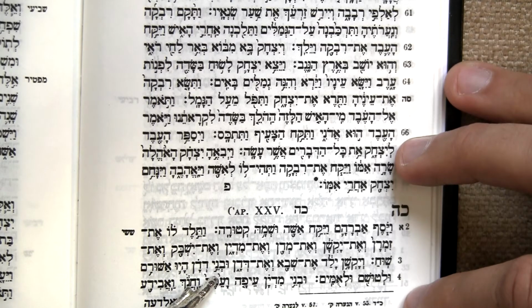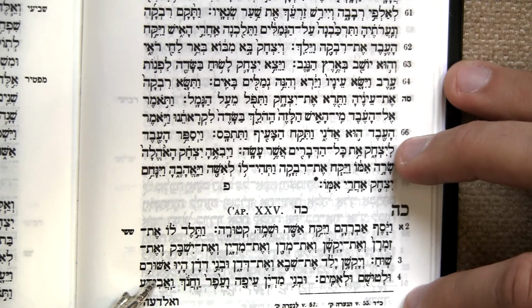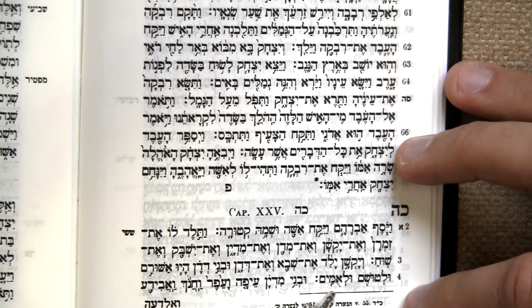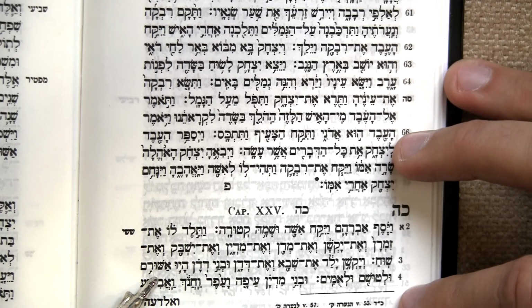Uvnei, now Ben is son, Banim are sons. Here, Bnei are the sons of Dedan. Hayu, they were or they became, Ashurim, Letushim, Leumim. Now, this is probably not the names of people because all three of these words end in im, which is the Hebrew masculine plural.